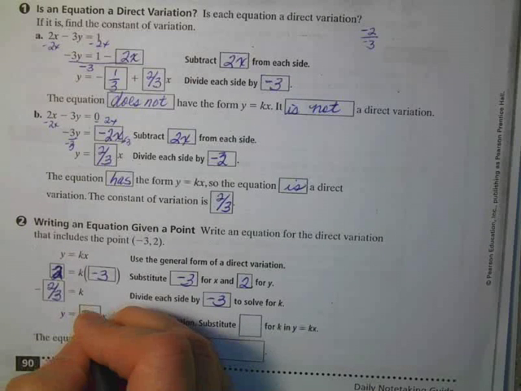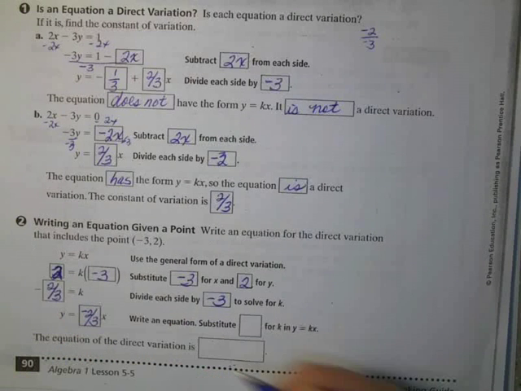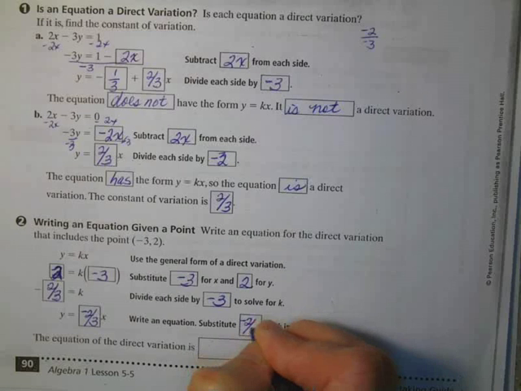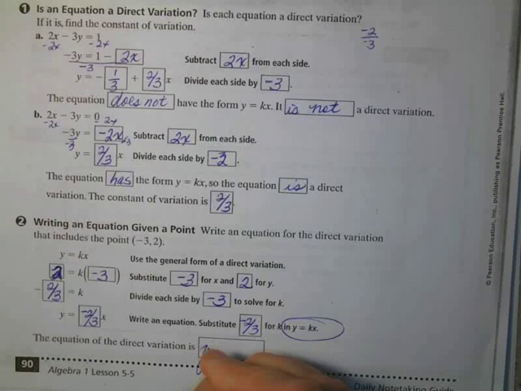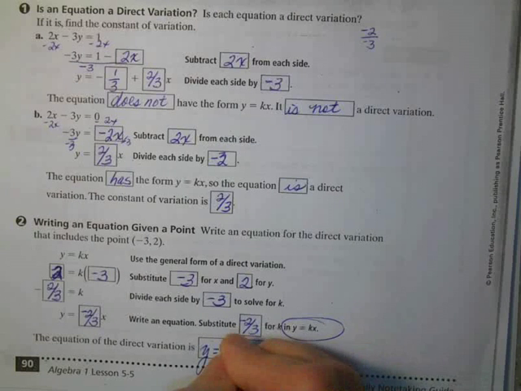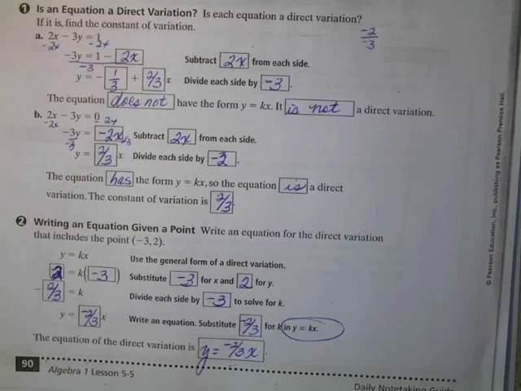So then I can say that y equals negative 2/3 x when I put it into y equals kx. So the equation of the direct variation is y equals negative 2/3 x.